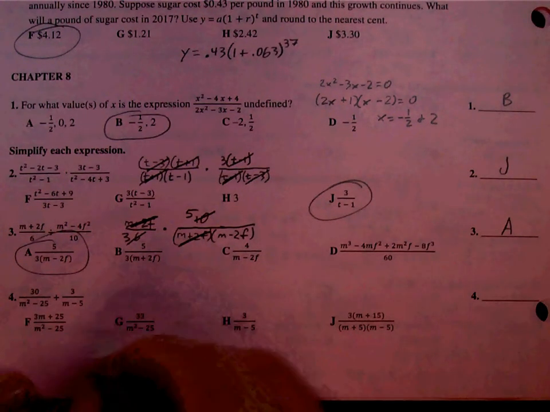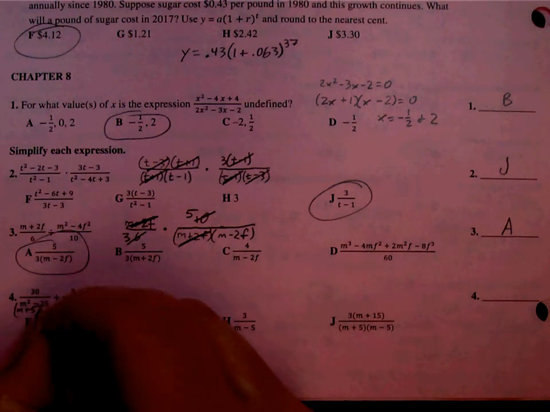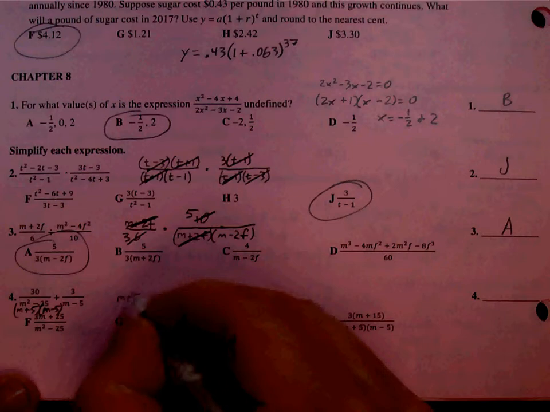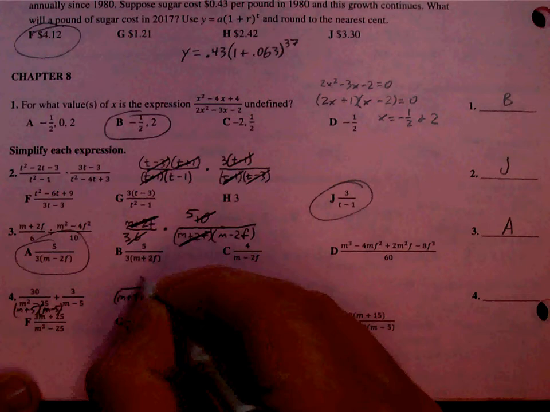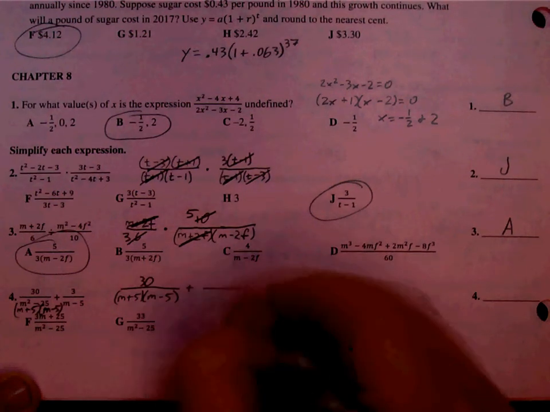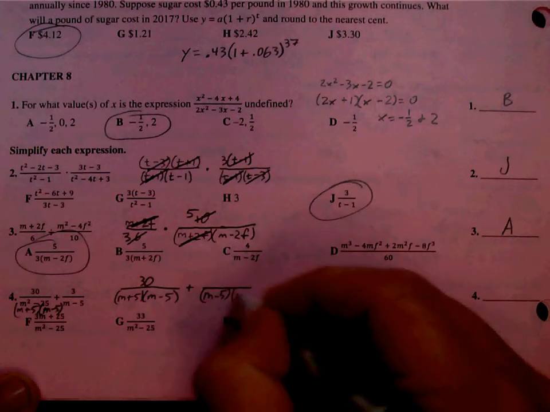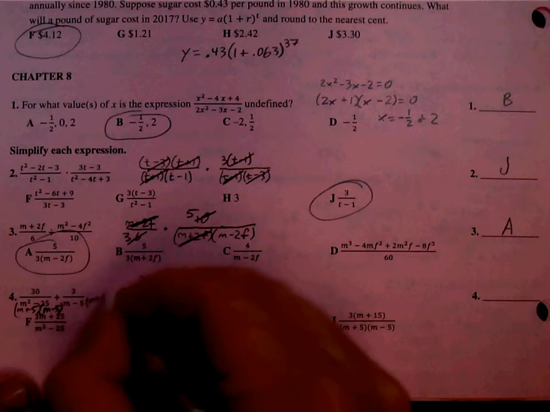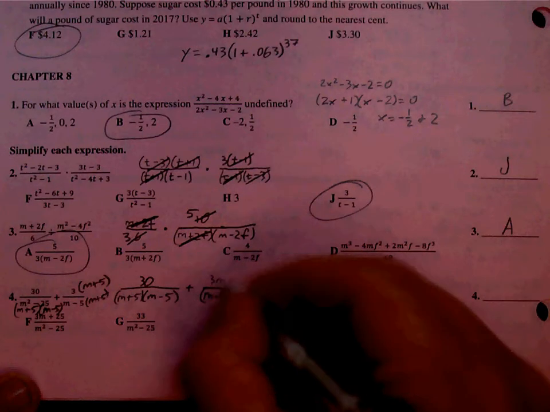Here we have to add, so we need a common denominator. Think of this first denominator as m plus 5, m minus 5. So that is going to be the least common denominator. So the first fraction can stay the same. Second fraction's got to change. We already had the m minus 5, so I have to introduce an m plus 5. So if I'm multiplying that denominator by m plus 5, I have to multiply the numerator by m plus 5 also. Distribute, I get 3m plus 15.